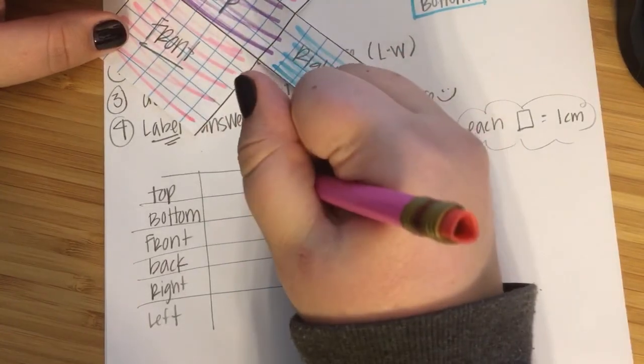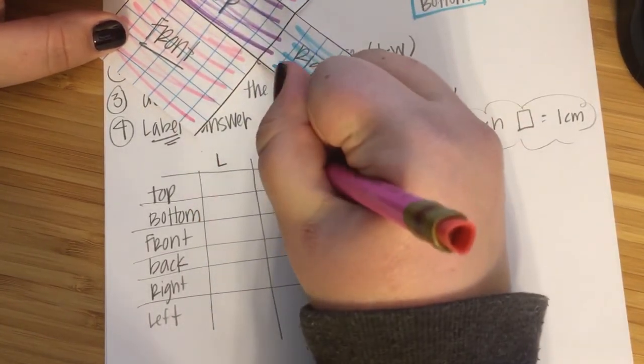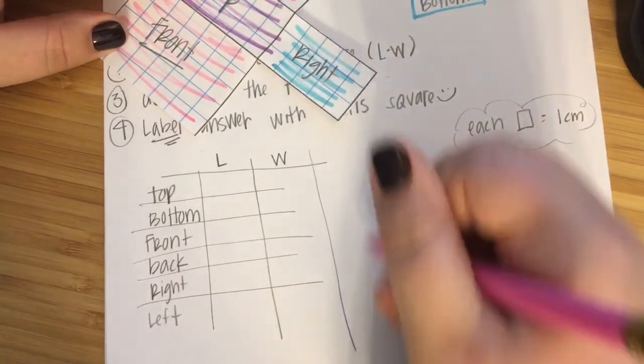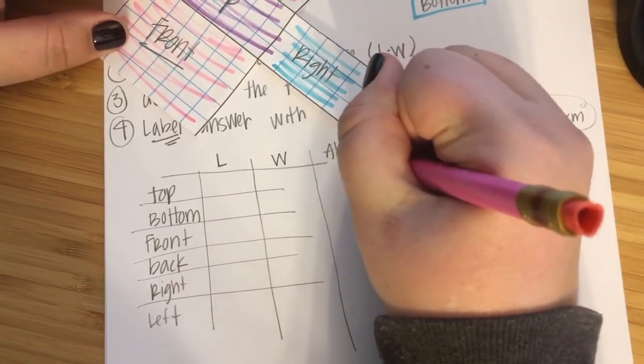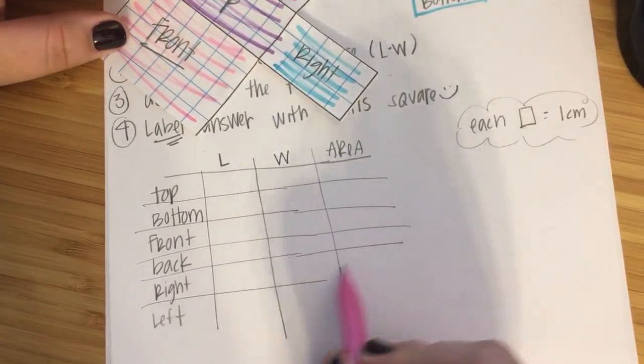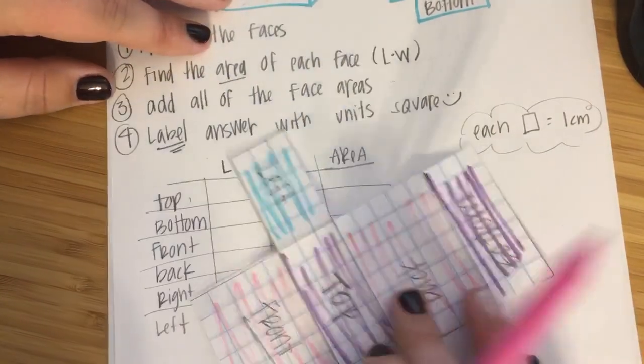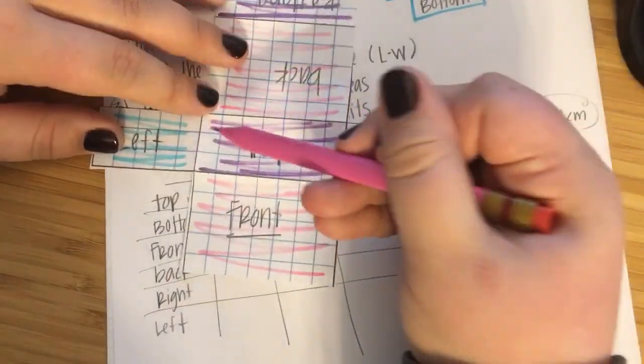Do you remember how I would find the area for these shapes? Yes, it will be length times width. This is a great way to organize my thinking when I'm going from a net to my surface area. And the more you do it, the more confident you become. I promise you'll be great.